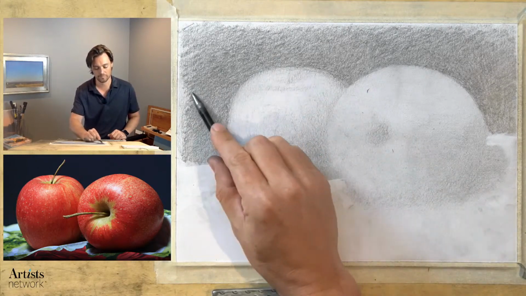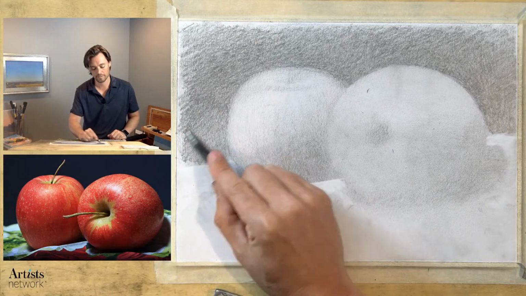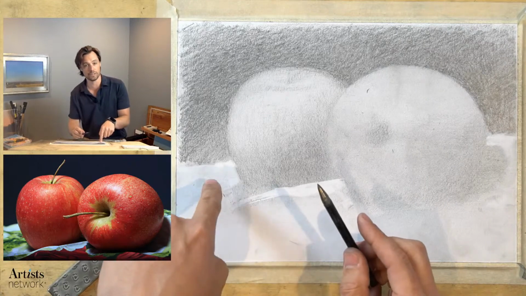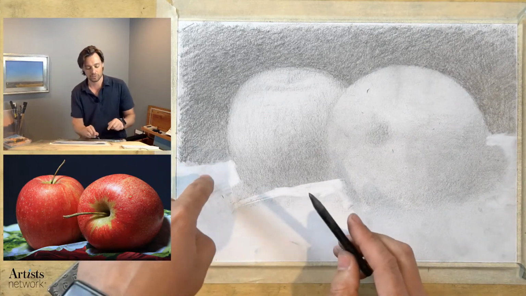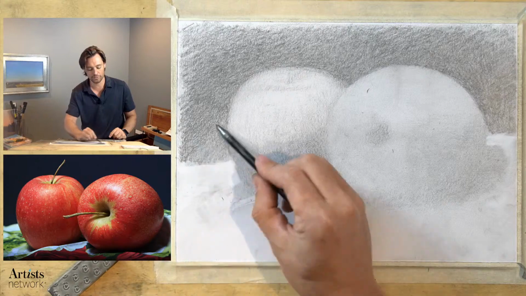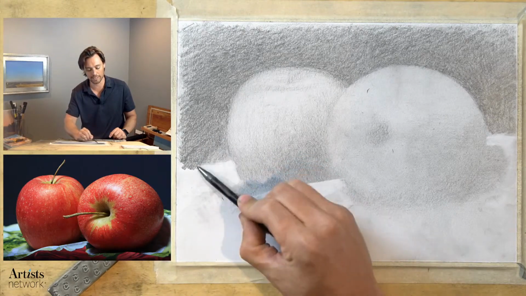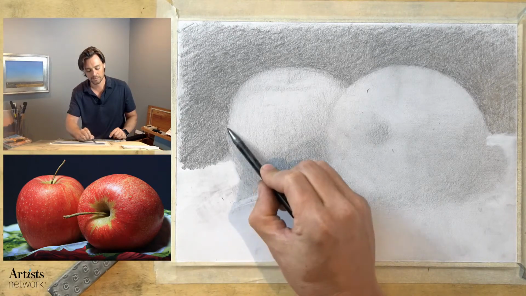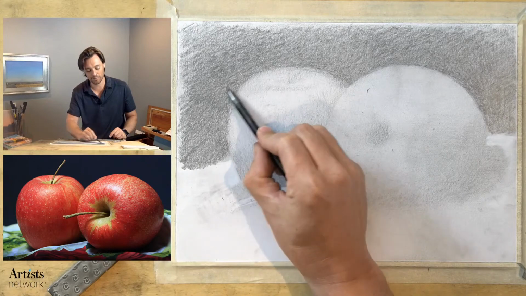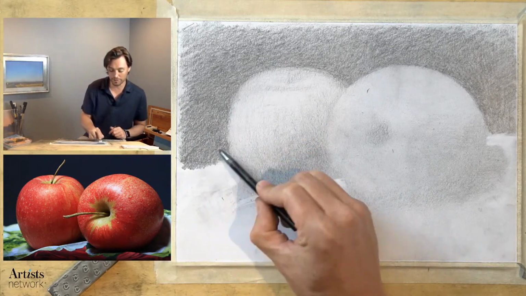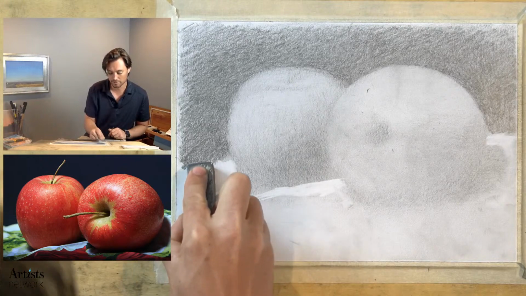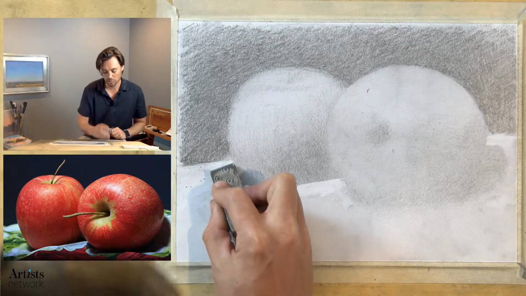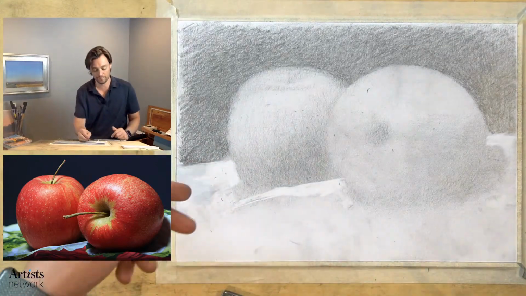So as I get up, watch. So you saw me earlier create this edge using the eraser. I know I can do that again. So instead of drawing that line here, what I'm going to do is carry those marks right over that edge, and I can actually do that on the apple as well. I can carry right over that edge and then use my eraser to cut that back out again. And in doing that, I create that nice clean overlap.